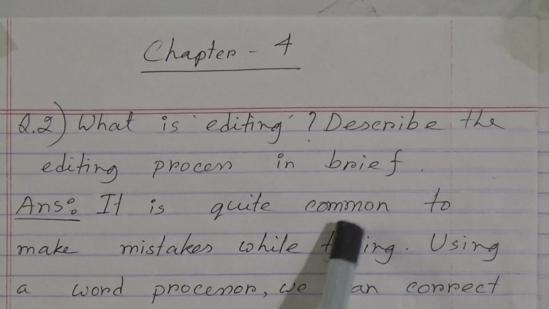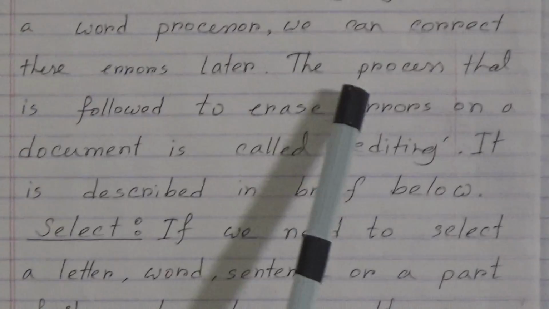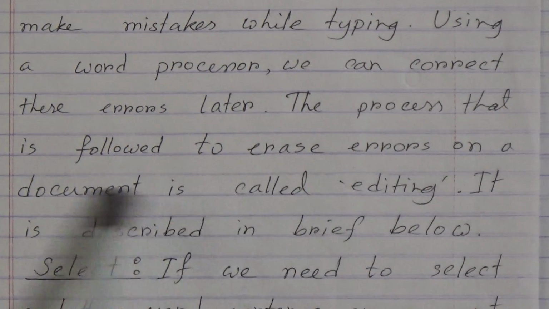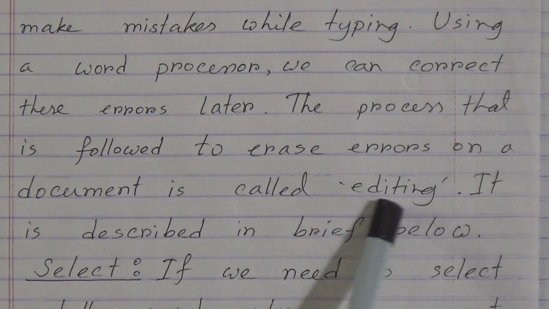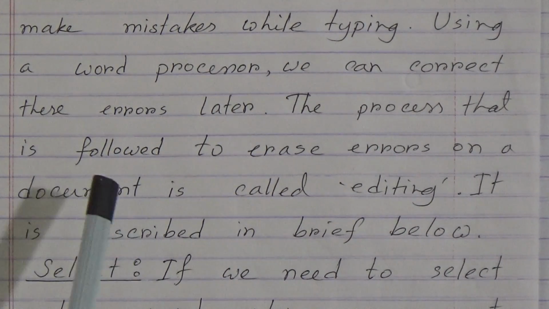It is quite common to make mistakes while typing. Using a word processor, we can correct these errors later. The process that is followed to erase errors on a document is called editing. So what is editing? Editing is correcting the mistakes while you write.